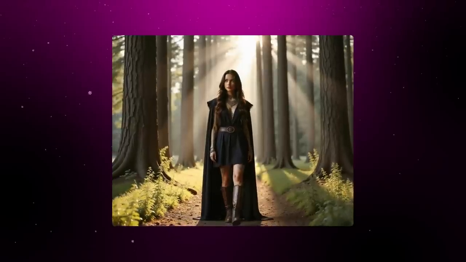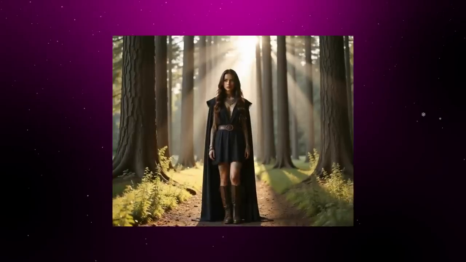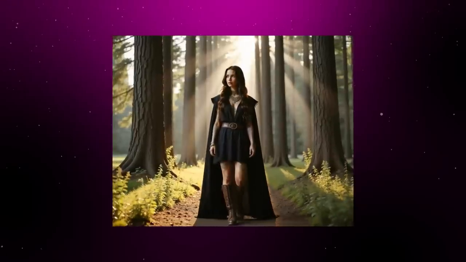And the video comes out looking amazing. The character stays consistent the whole time, the cloak flows really naturally, you can see how it wraps around the character's body in a way that feels smooth and believable. Really solid result. But now I want to test this further by changing her clothes.